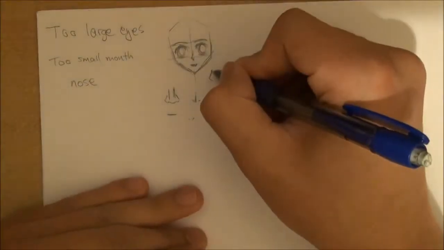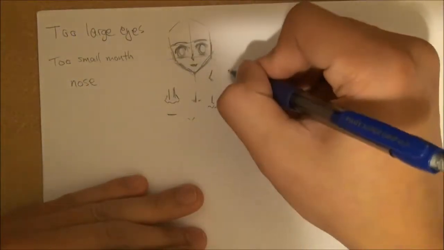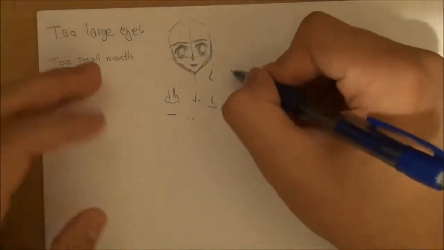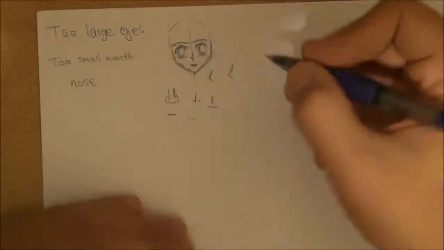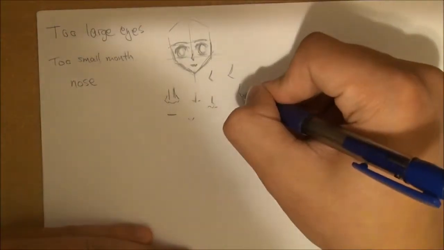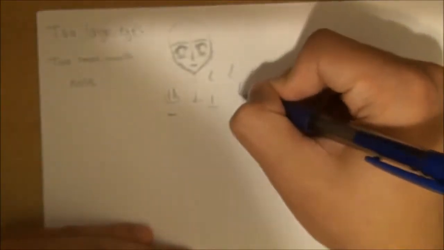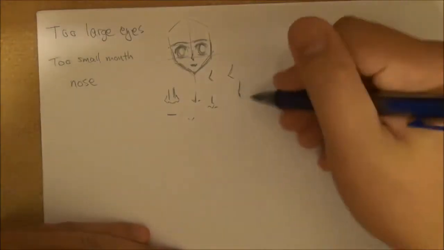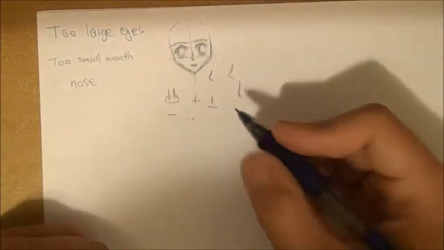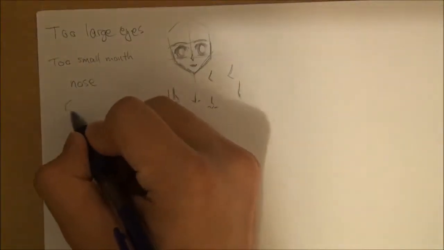But really, don't use this. And also, if the character is looking a little bit to the side, don't draw it like that. Just draw a little bit of bending there.